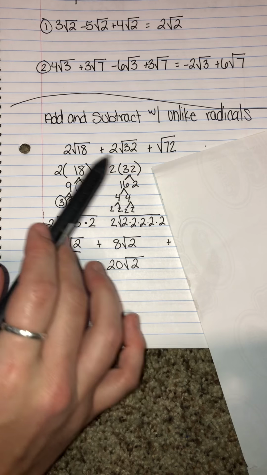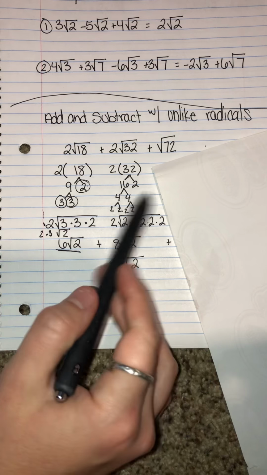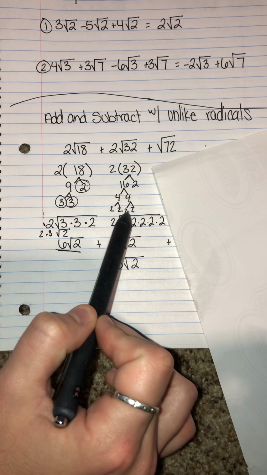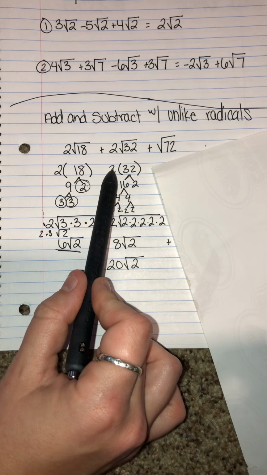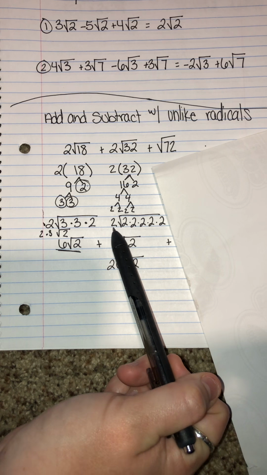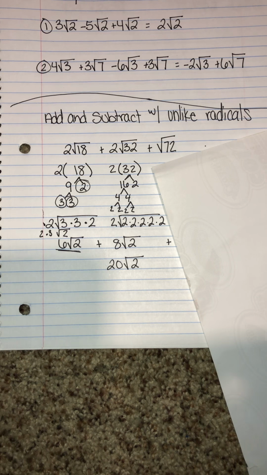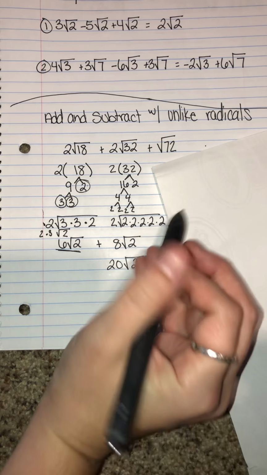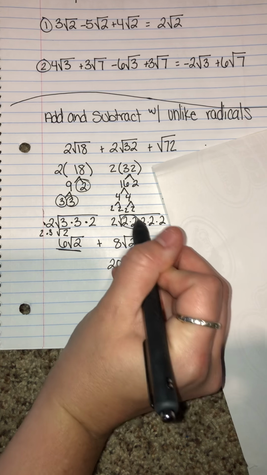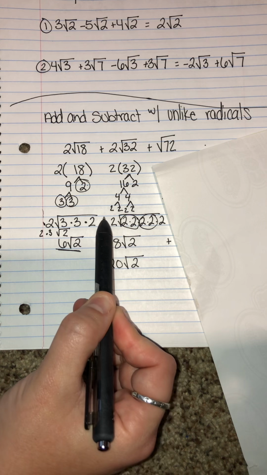2 times the square root of 32, 2 stays on the outside, and we're going to factor out 32. You see my factor tree right here. My 2 from the outside stays on the outside, and then all of my prime factors go inside my radical. We're going to start grouping them together. You've got 2 2's here, 2 2's here, so they would move to the outside.